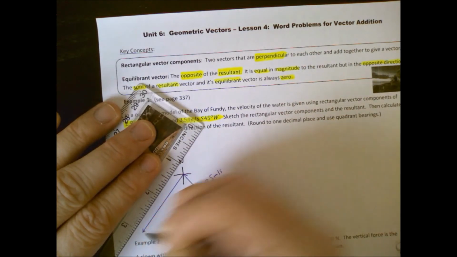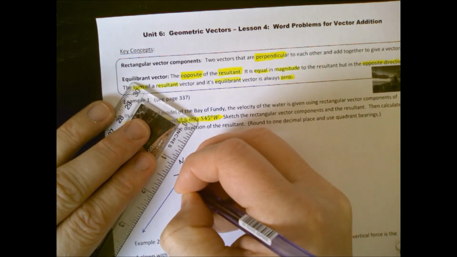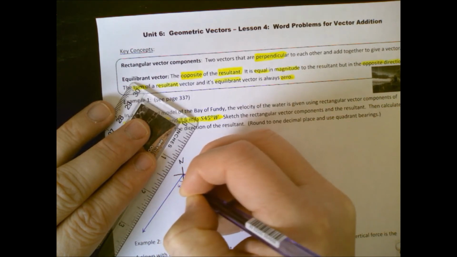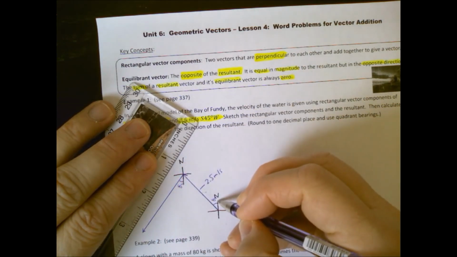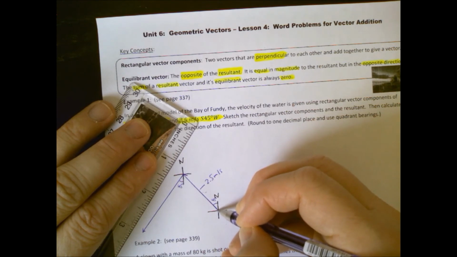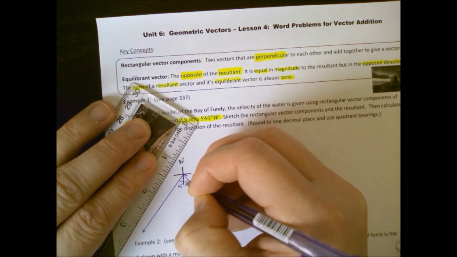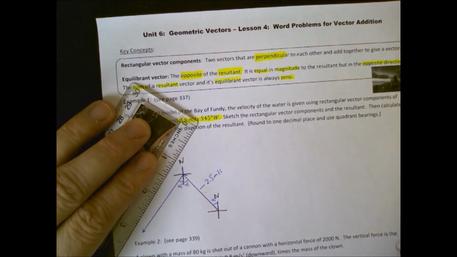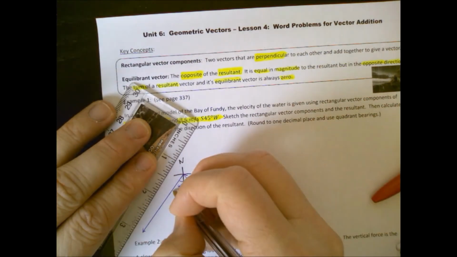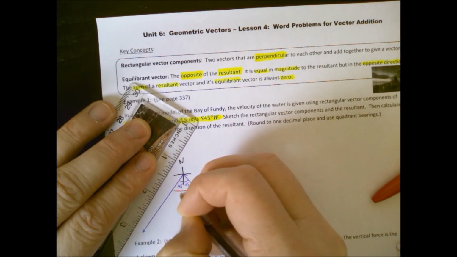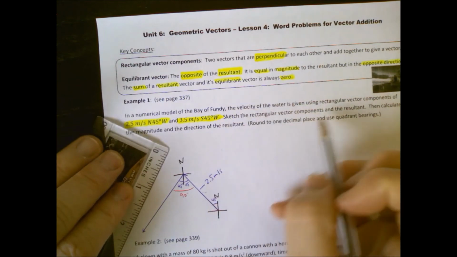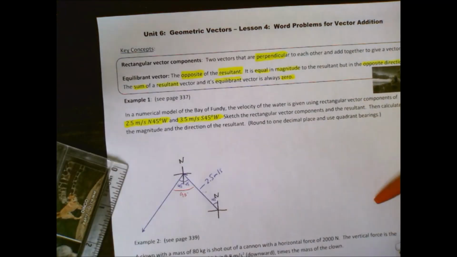There we go. I know this angle here is 45. By the way, using Z patterns, since this is 45, I know this is 45 as well, which signifies that this entire angle is 90, which of course bears with the fact that these are rectangular vector components.